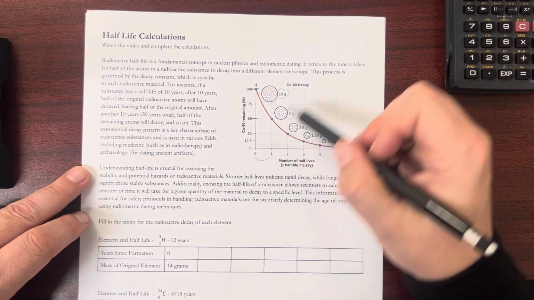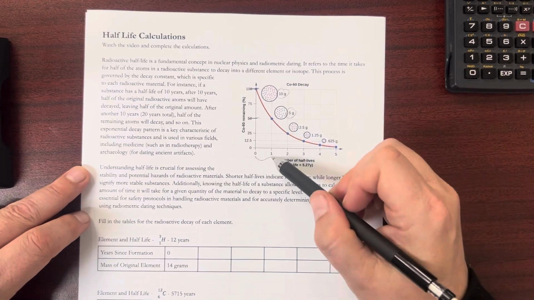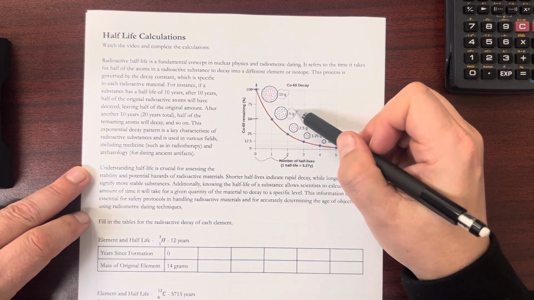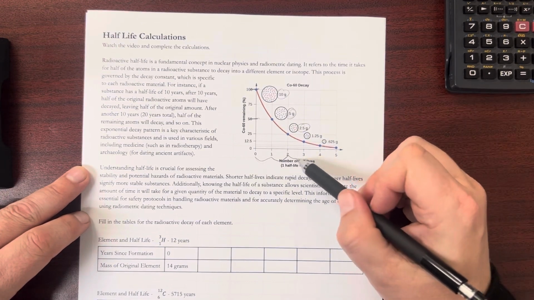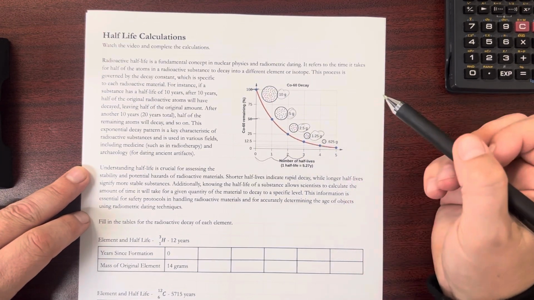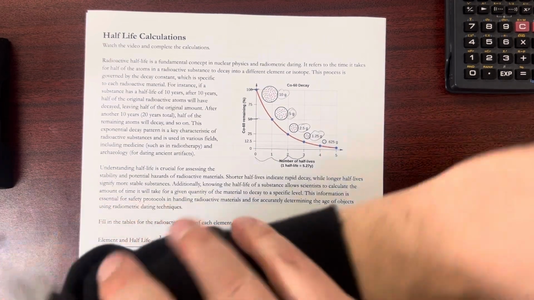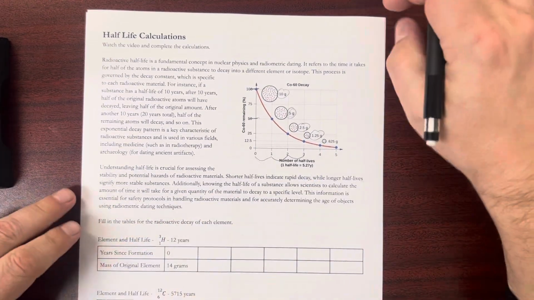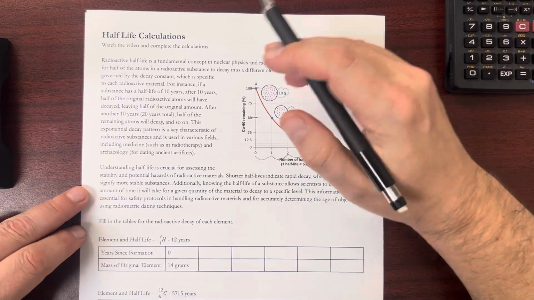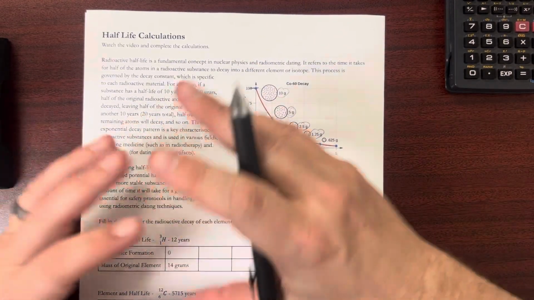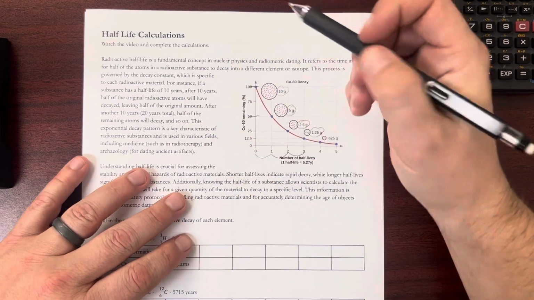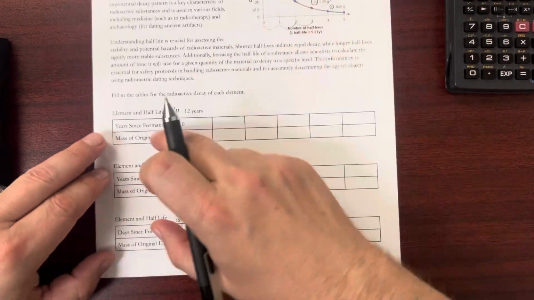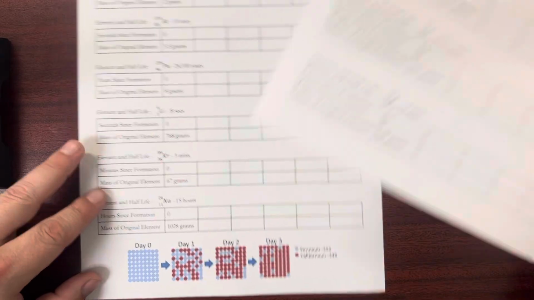So one half-life, I went from 10 grams to 5 grams. Another half-life, I cut this 5 grams in half again to 2.5 grams. Another half-life cuts it in half again. And that is just the nature of half-life calculations: an element decaying over time to become more stable and changing into something else. So we've got several problems here where we're going to be doing this.